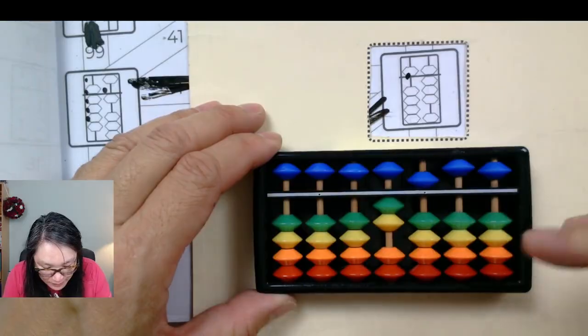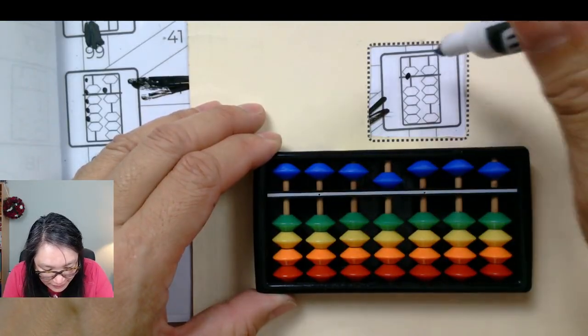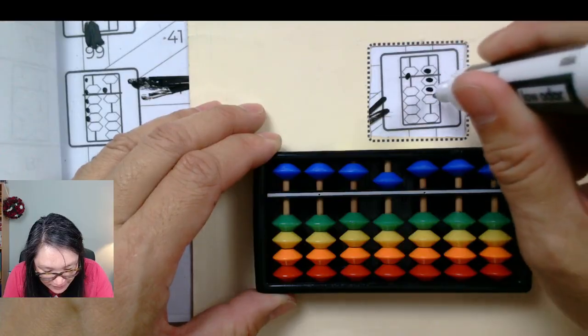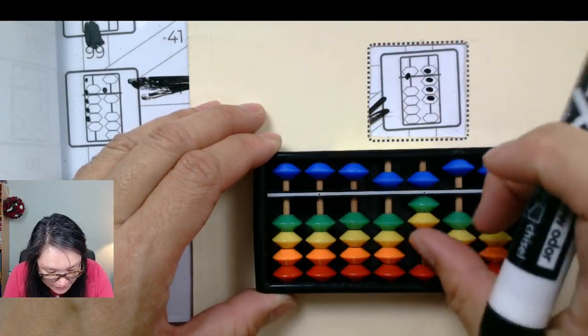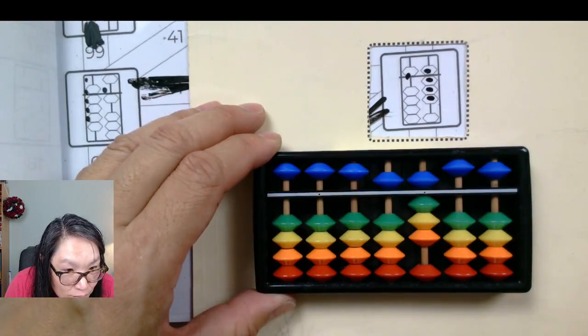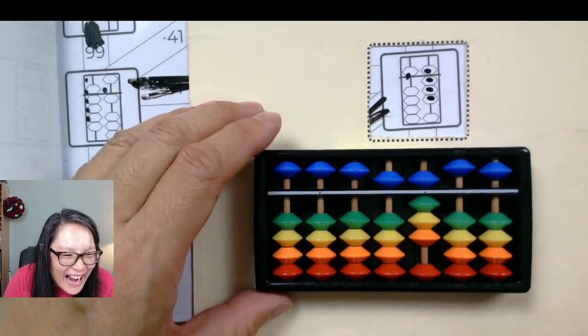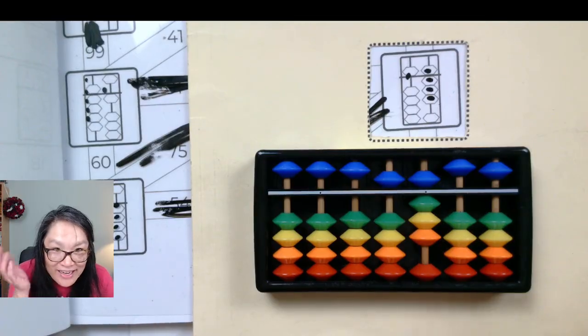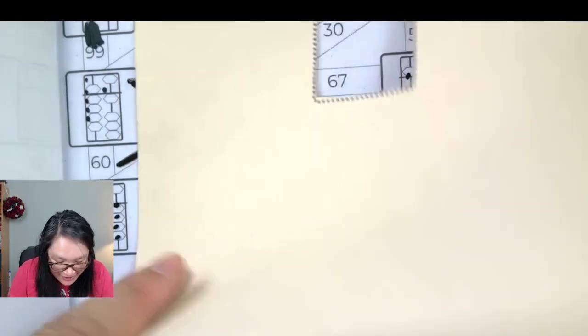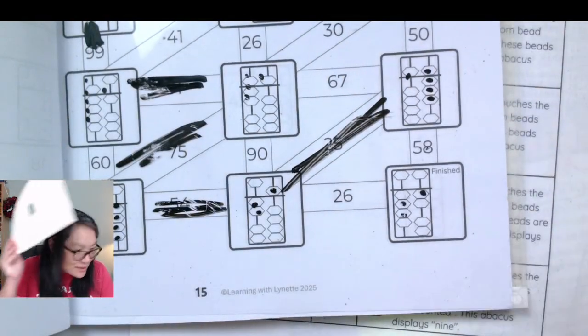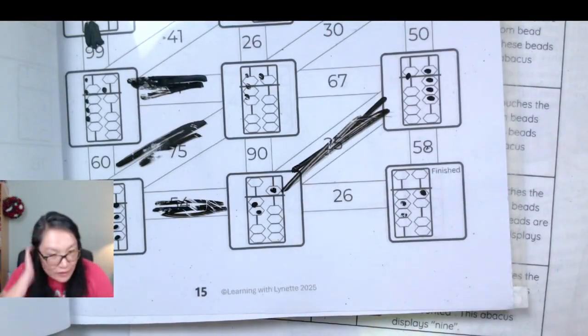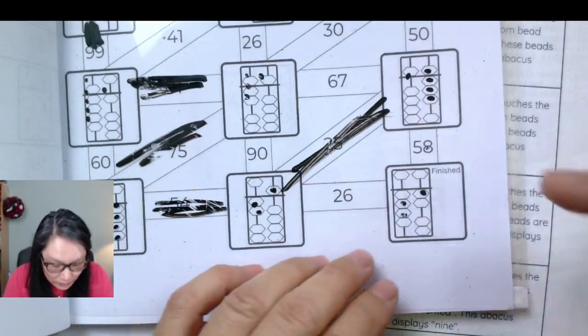So, we have that number. We have this number. And then we have this number. 5, 6, 7, 8. But after this, thank you. Pulling an all-nighter to learn math. Right, Pancake? I don't know. You guys are nuts. Okay, finally, last one. Because after this, we're going to start learning how to move the beads.